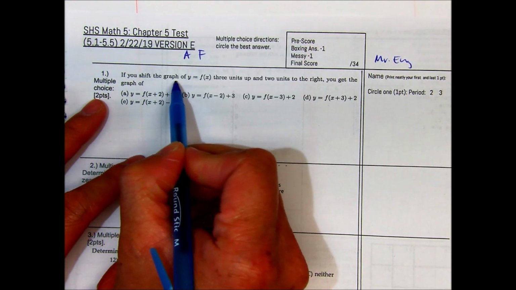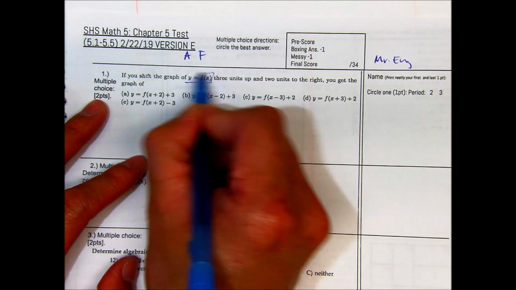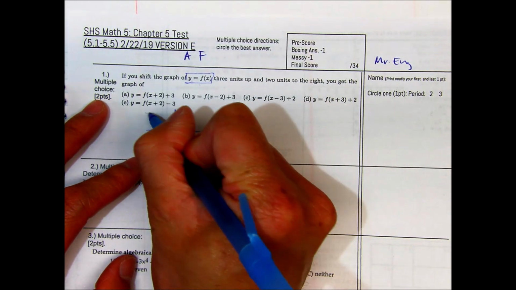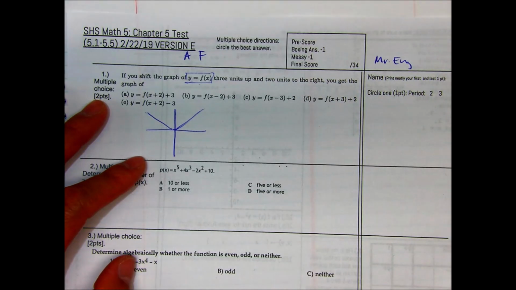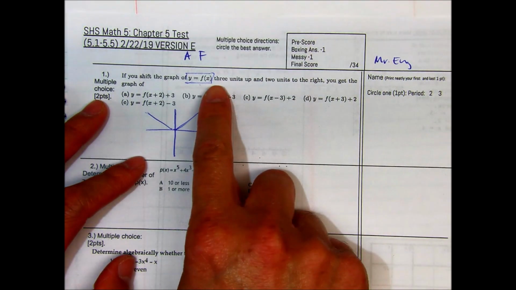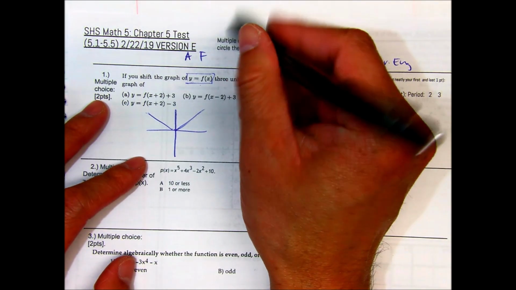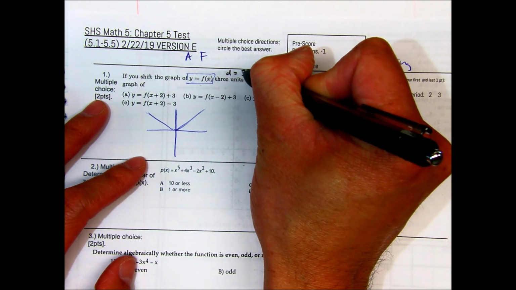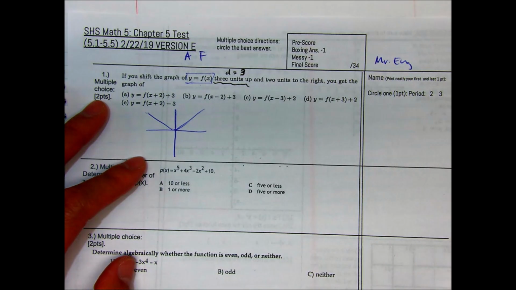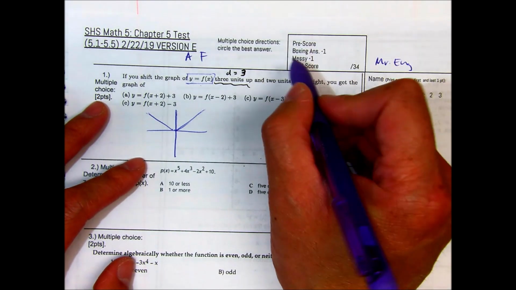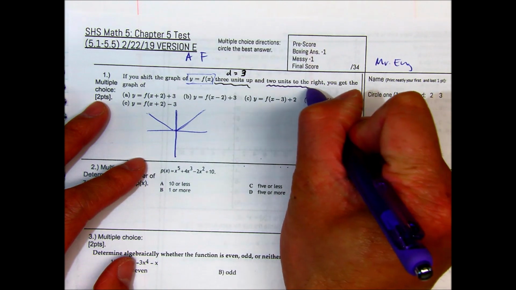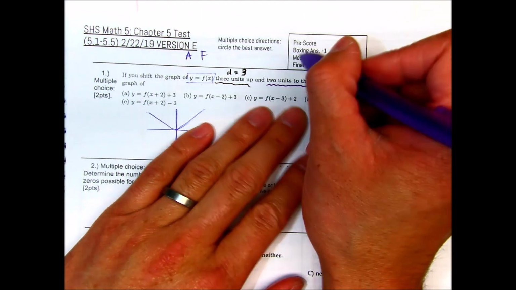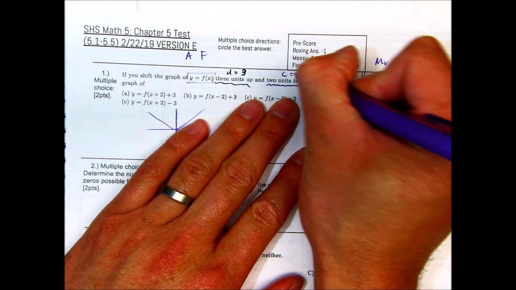If you shift the graph of y equals x, so you can just give yourself a visual, that's what I'm doing. Let's just say you give yourself an absolute value graph, and then it tells you to shift it up 3 units. So shifting up is going to be your d value, and up means positive 3. And then 2 units to the right. So this is my c value, and my c value is going to be a positive 2.